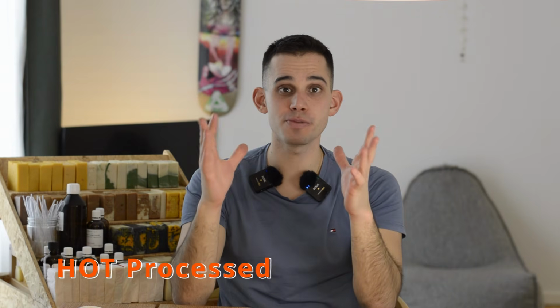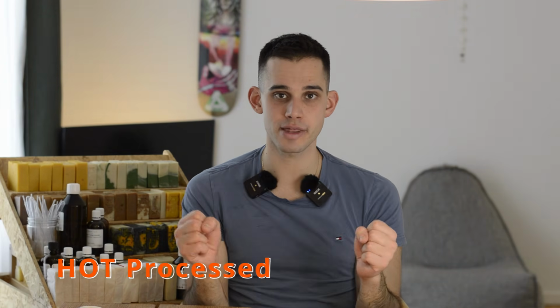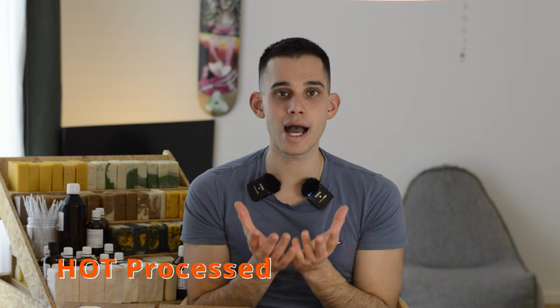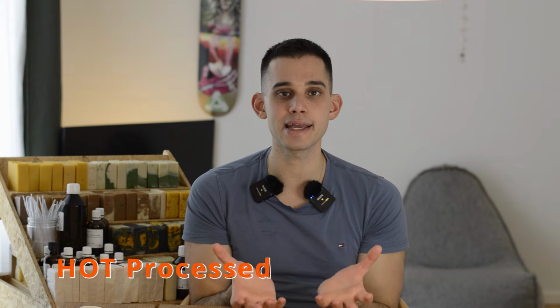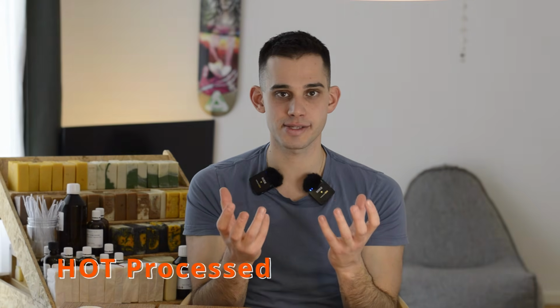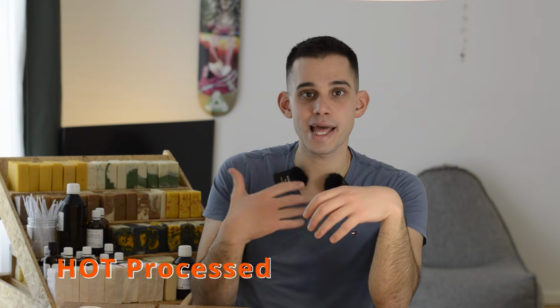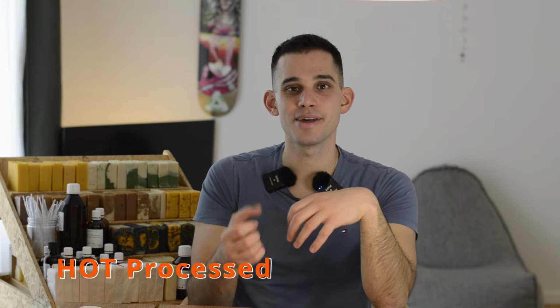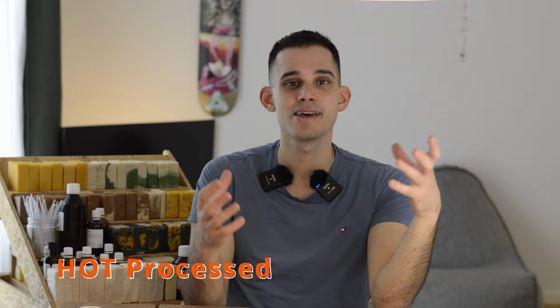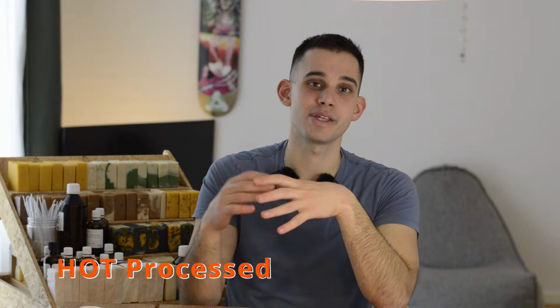So hot process soap, just like cold process soap, you mix your oils and lye solution together, but then you actually cook it. So you apply heat for the saponification reaction to happen fast. So speed is very important here. You apply heat, and when you apply heat, the water evaporates, oils turn into soap, and you have a soap that you can use the next day.